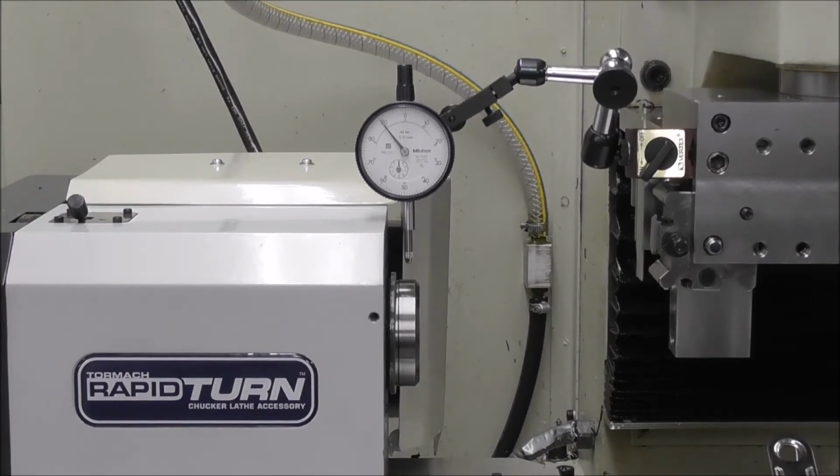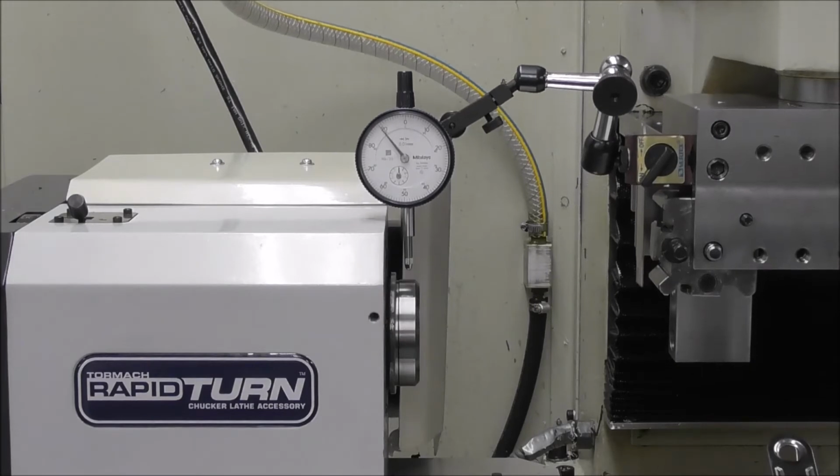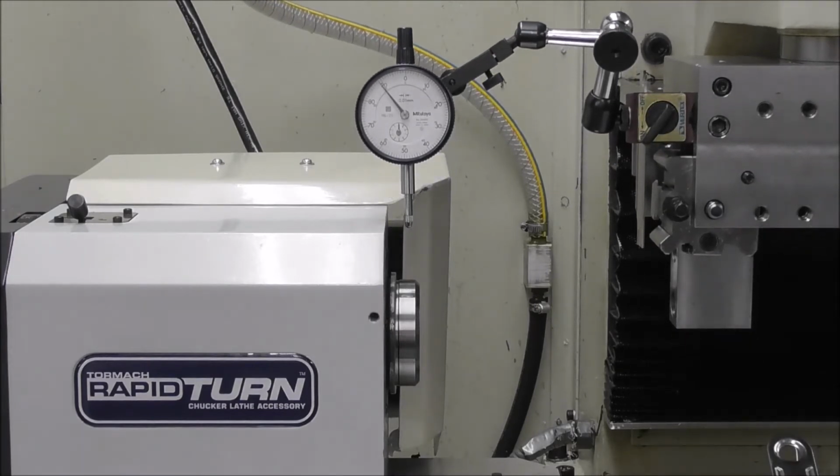G0 X0. And again, 0.02 of a millimeter higher. Okay, that's a worry. This is what I was beginning to suspect when I was turning my last run of parts. Okay, so let's run it again for another 5 minutes.